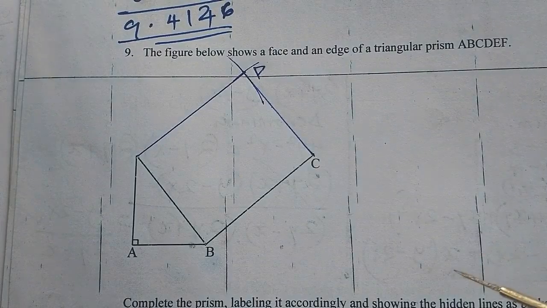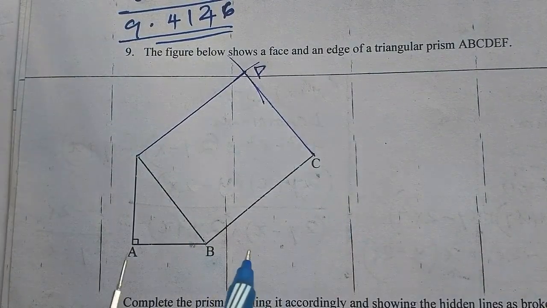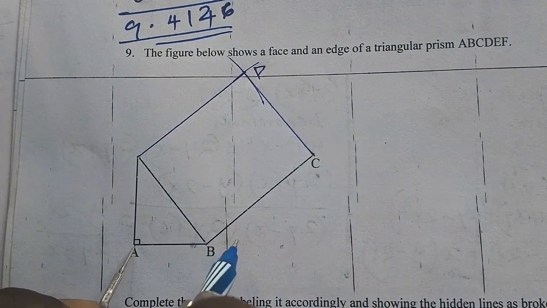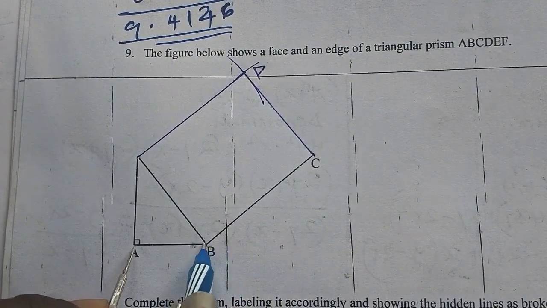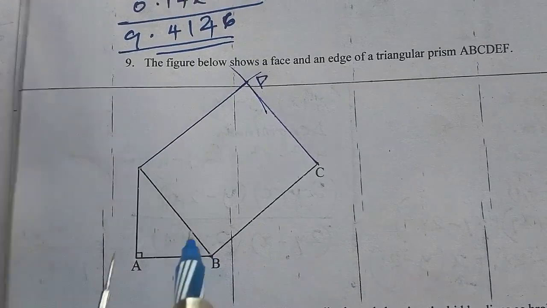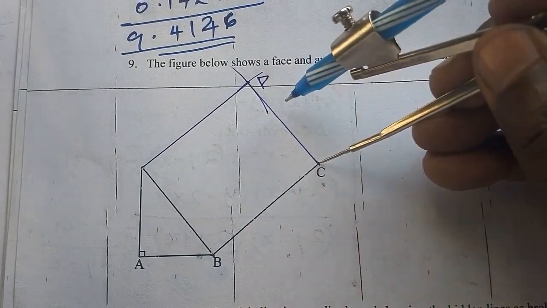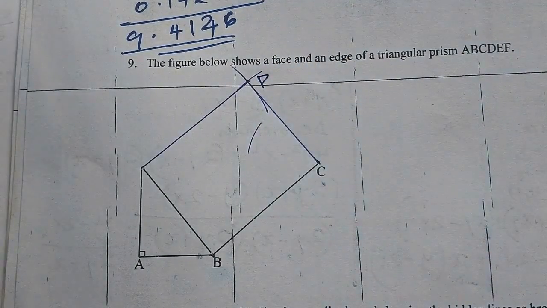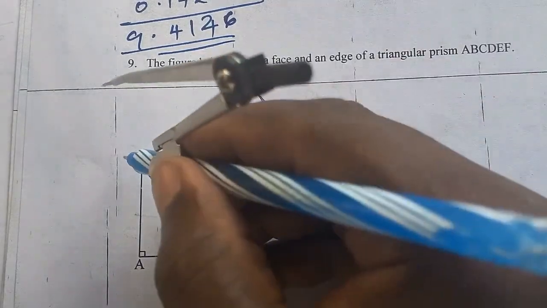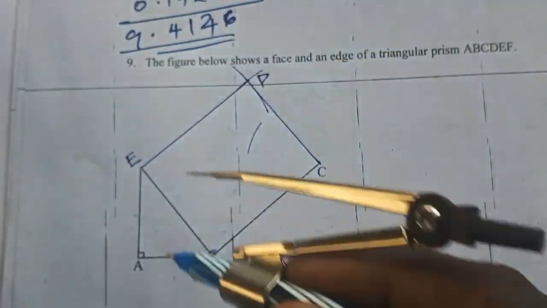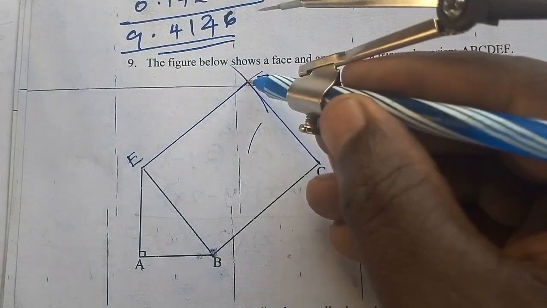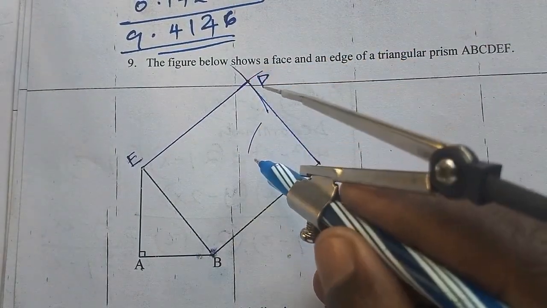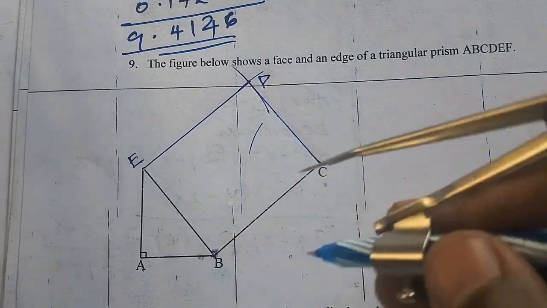Now next, from here, AB, we repeat the same from here, right? And then A, B, C, D, E. This is E. EA and D, whatever this length is here, is going to be the same. So we have measured AB from here up to here.